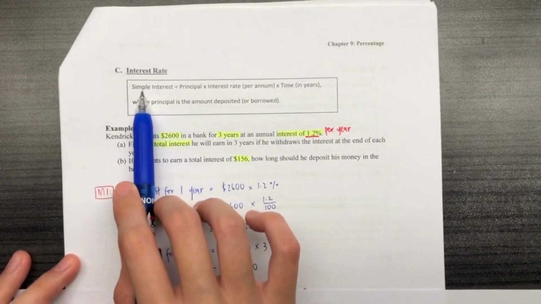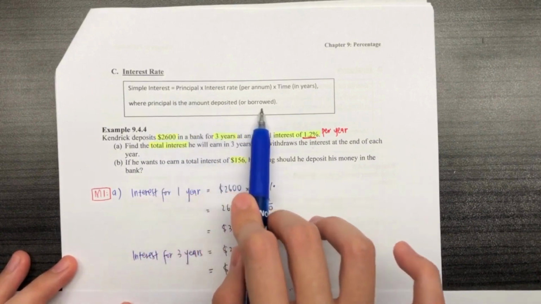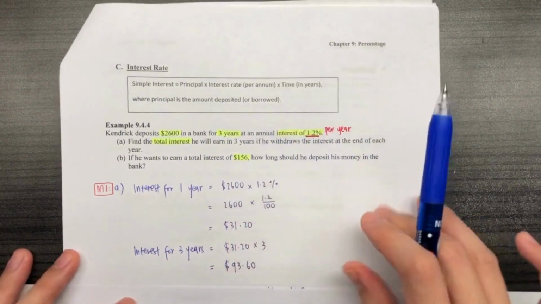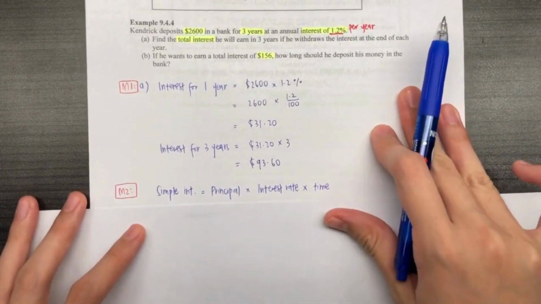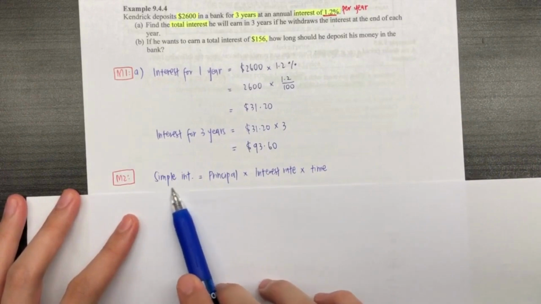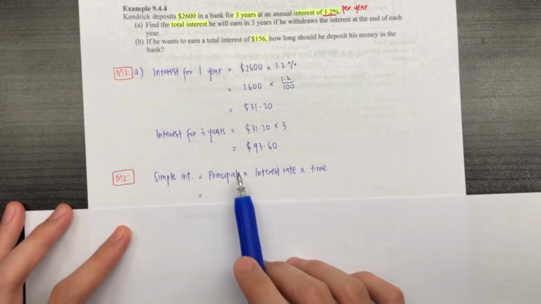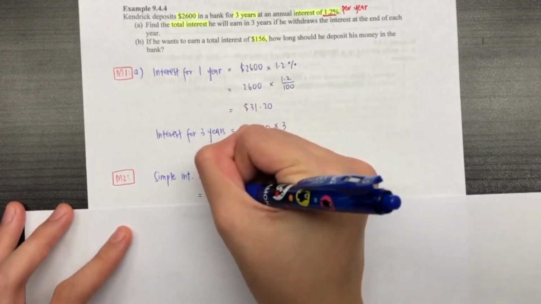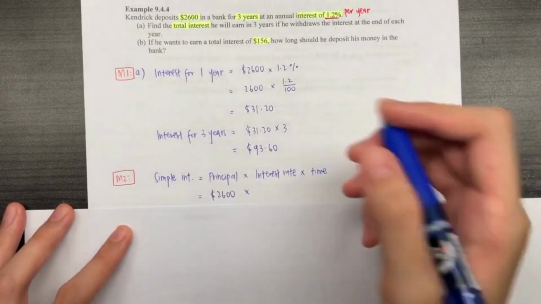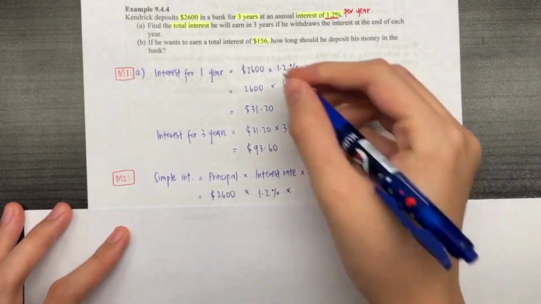In this case it states that simple interest equals principal, which is the amount deposited or borrowed, times interest rate per annum times time in years. Following the example, the formula, we can write it down. It will just be principal, which is the amount deposited, $2,600, times interest rate. Interest rate will be 1.2% times the time.